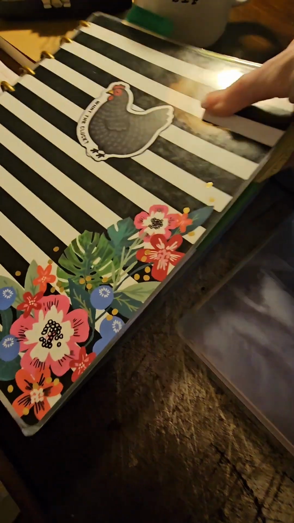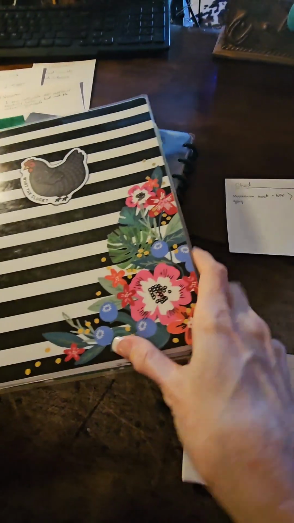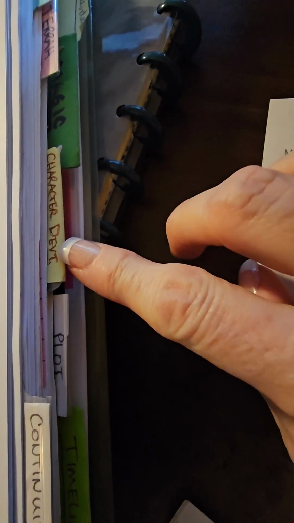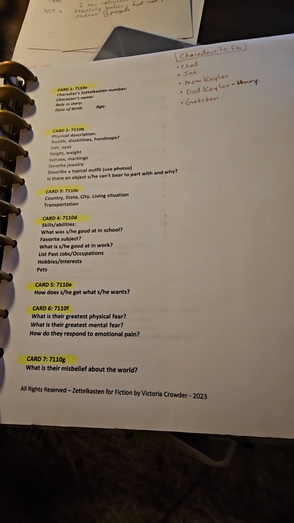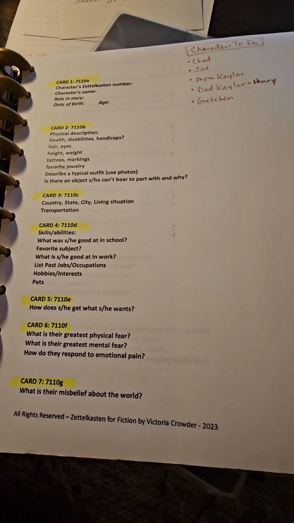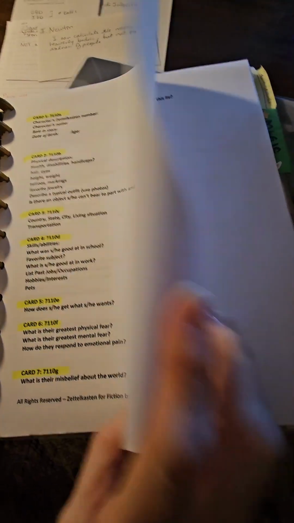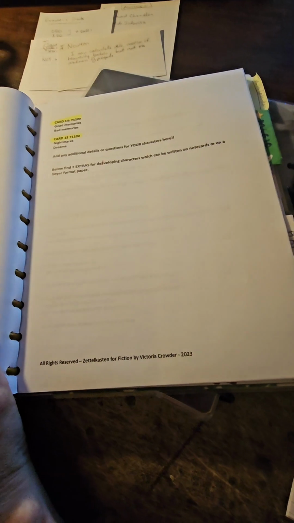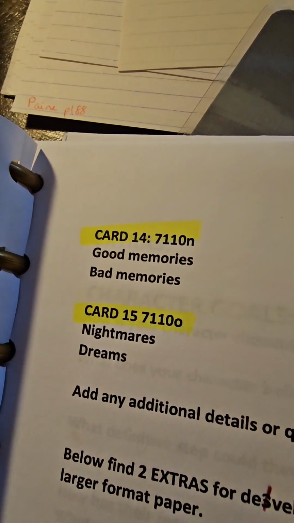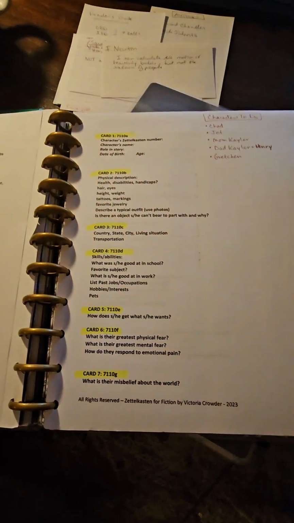So back over here. Now, I'm going to grab some blank cards to get started, and I'm going to open my plot binder, and I'm going to go to character development. And here we find the components for building character. I will put a link to grab this document if you want to have your own. It is 3 pages, and it takes you all the way through 15 cards of character development.